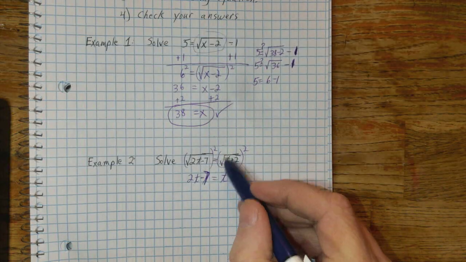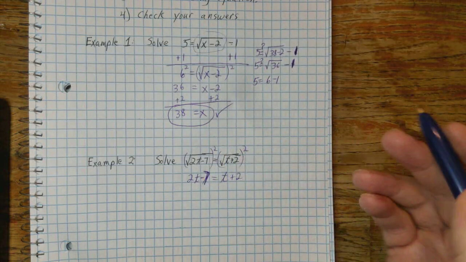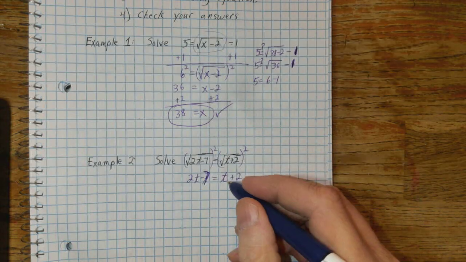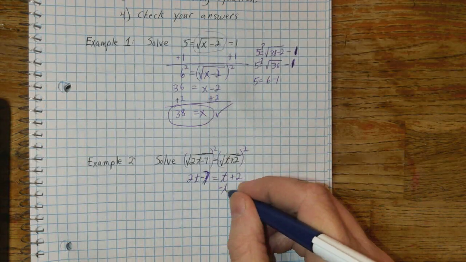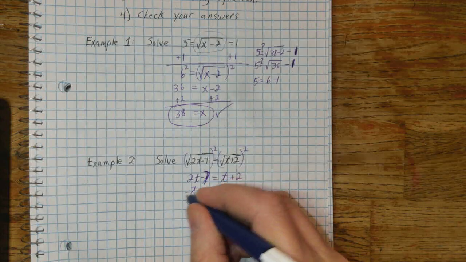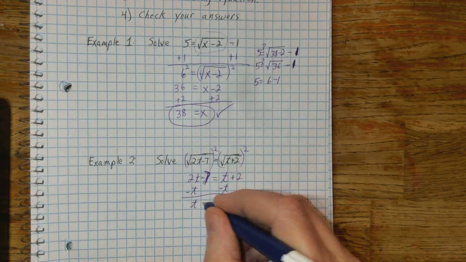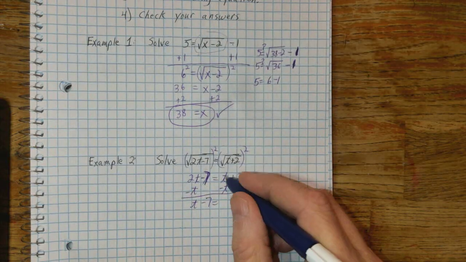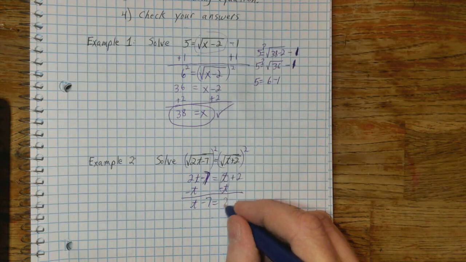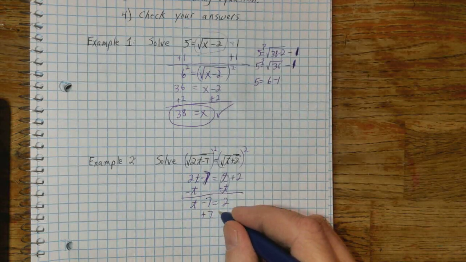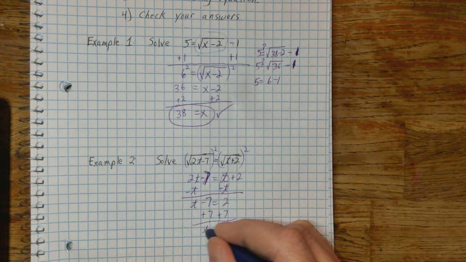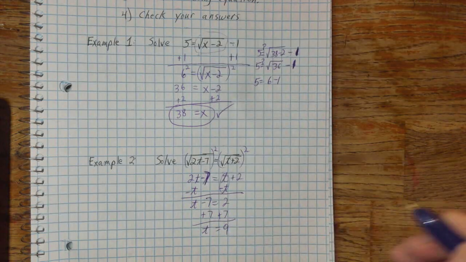So we undo a square root by squaring. That's the biggest thing we have to remember in this. I'm going to get the variables on one side. So I'm going to subtract t from both sides, and I have t minus 7 equals, that cancels out, 2. So I'll add 7. Add 7, I got t is equal to 9.